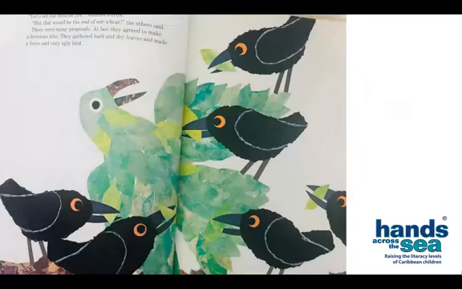Let's set the field on fire, shouted a crow. But that would be the end of our wheat, the others said. There were many proposals. At last, they agreed to make a ferocious kite. They gathered bark and dry leaves and made a fierce and very ugly bird.